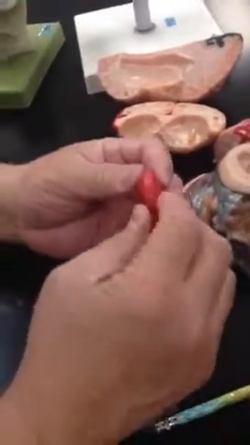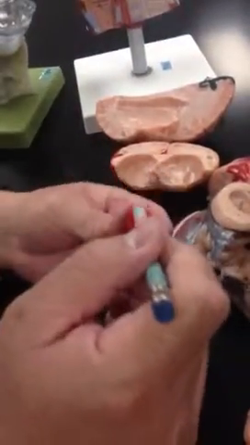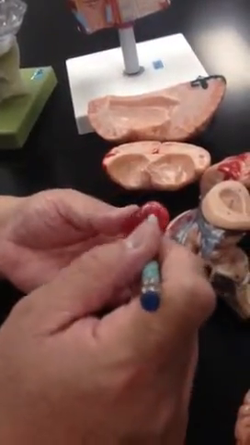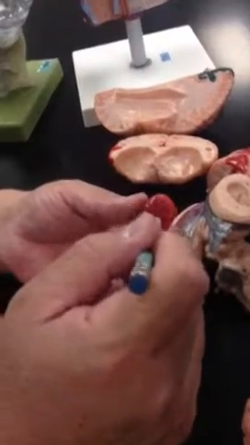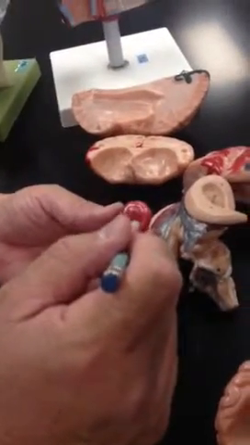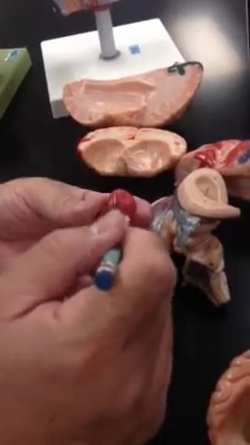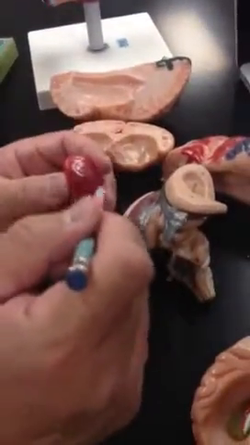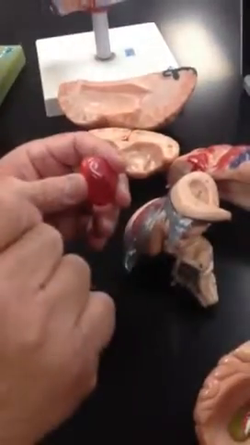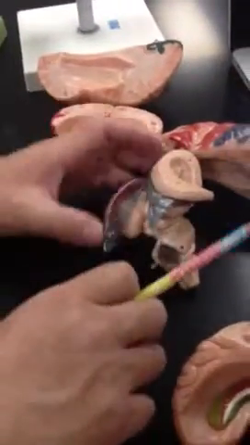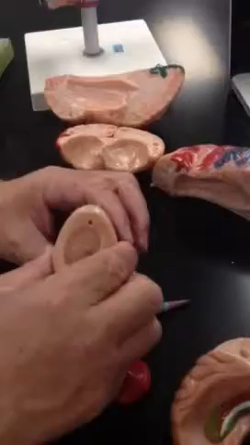And the lentiform nucleus contains two areas, a bright red area and a dark red area, separated by this line here. So the bright red is the putamen, and the dark red is the globus pallidus. And then we can remove this part here.